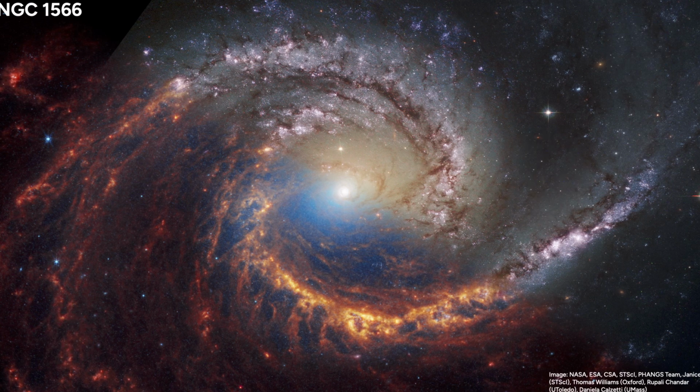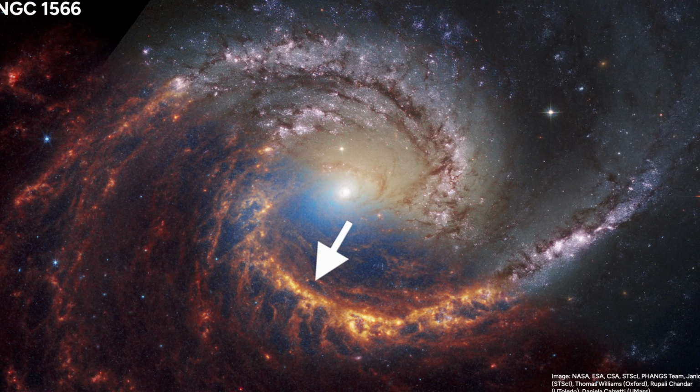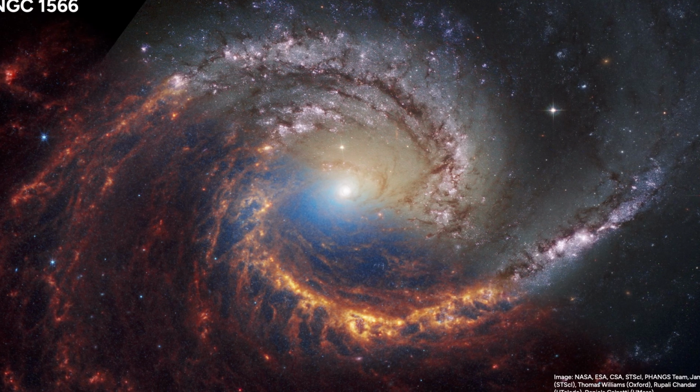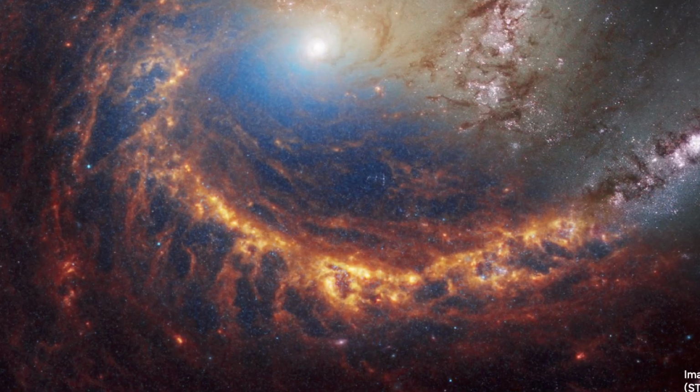On the other side of that, those dark, dusty lanes in the HST data are where we see the JWST data become extremely bright. It is at these locations where we expect to detect the early, still embedded star-forming regions.